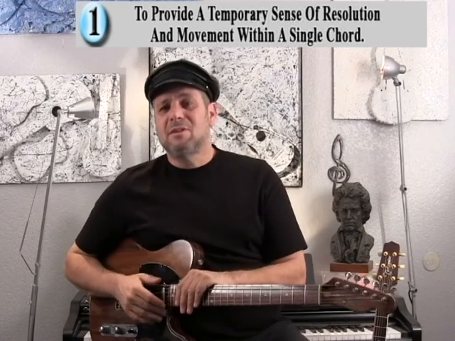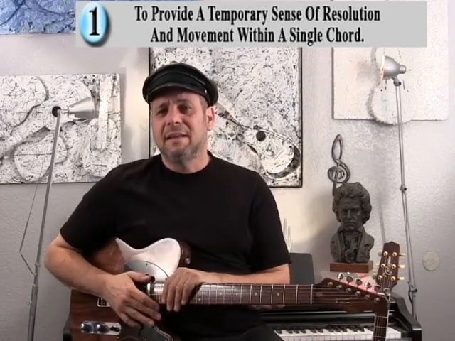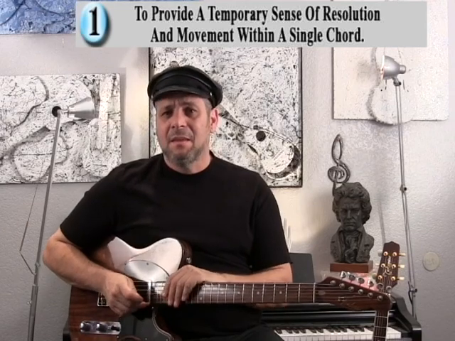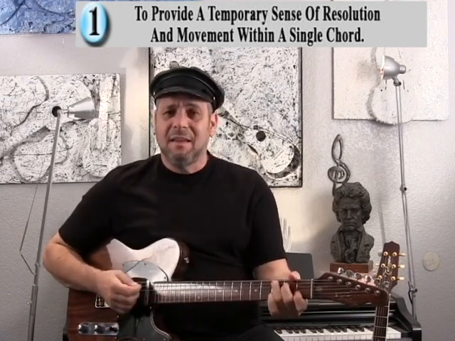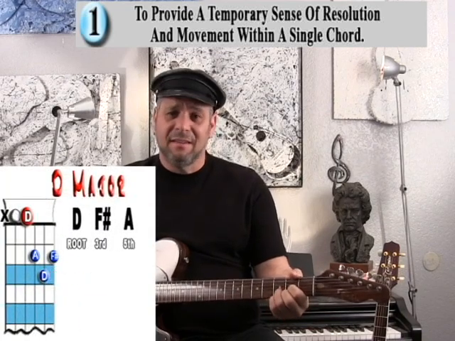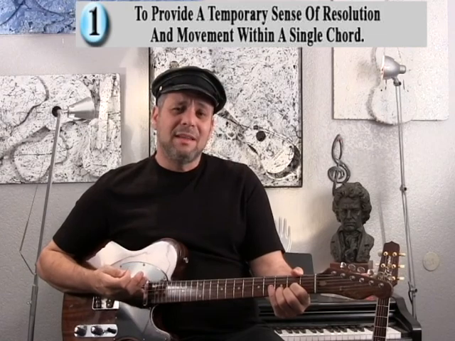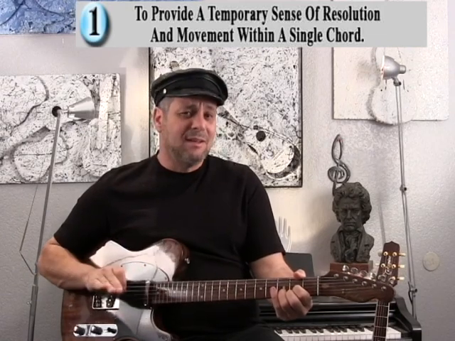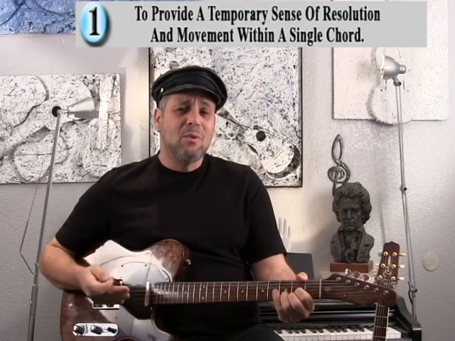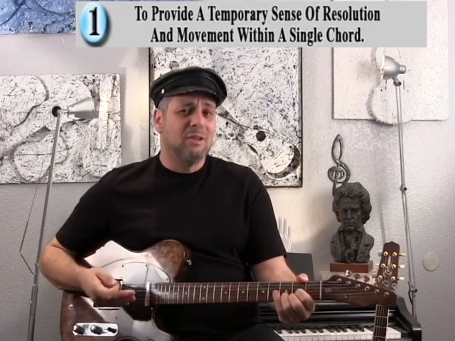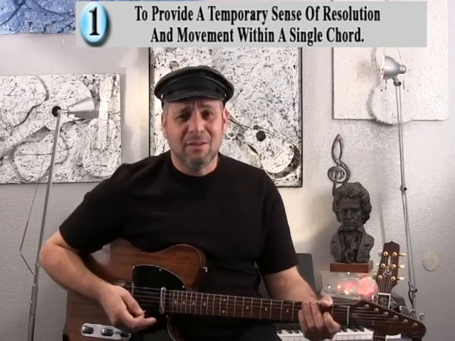The first use of a suspended chord is sort of like a song within a song, a cadence within a cadence. If I was playing G, C, D, and then D sus, I played a little bit of tension and release all within that one chord change. I didn't change chords, I didn't change root notes. It was just a way for me to add a little more interest and a little more tension and release within one chord change. I call it the song within the song, or the cadence within the cadence.